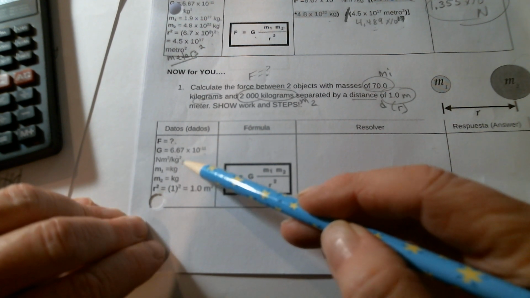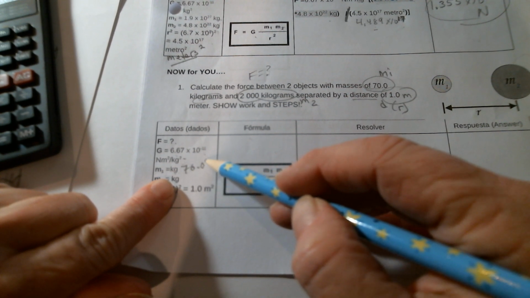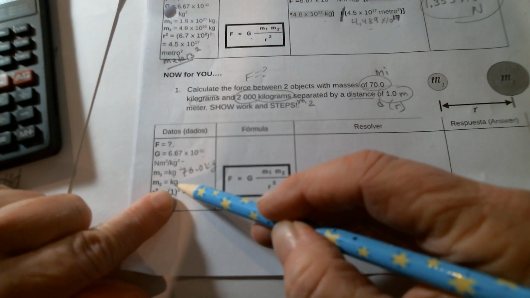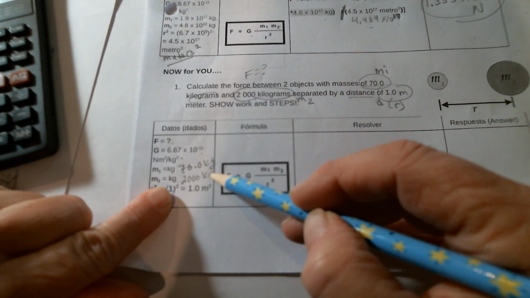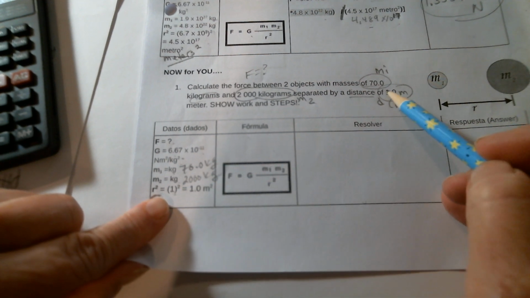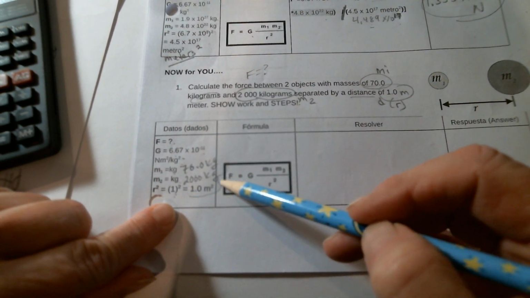Remember, that's always given to you. Mass 1, I didn't put the number in. Let's put it in. So 70 kilograms. Mass 2, let's put that in. 2,000 kilograms. Okay, the distance is 1. If I take 1 times 1, that's just going to give me 1, but it's meters squared.